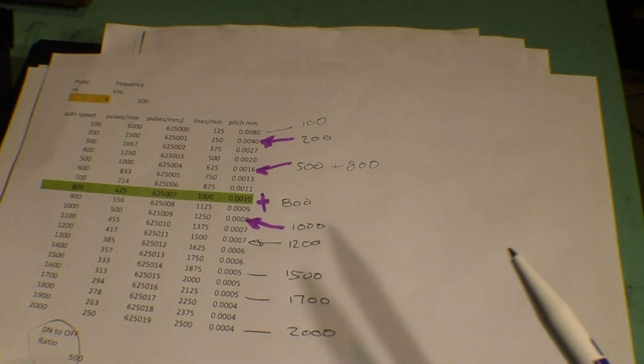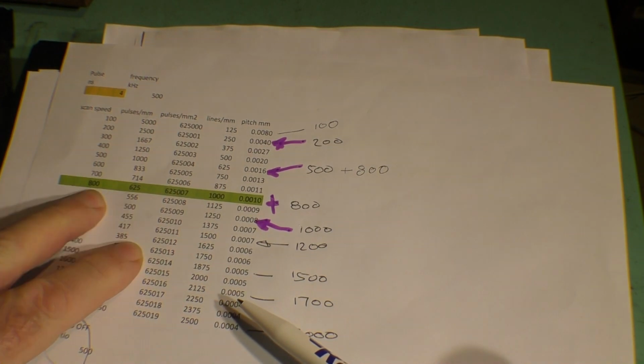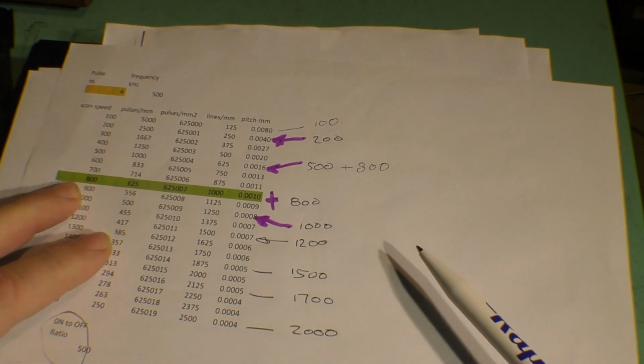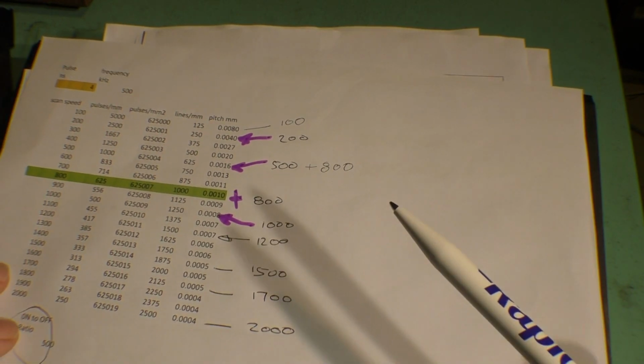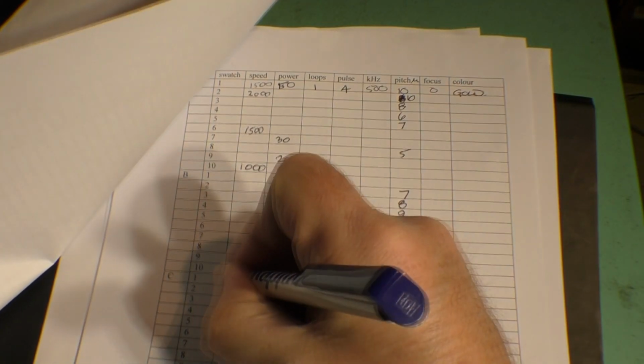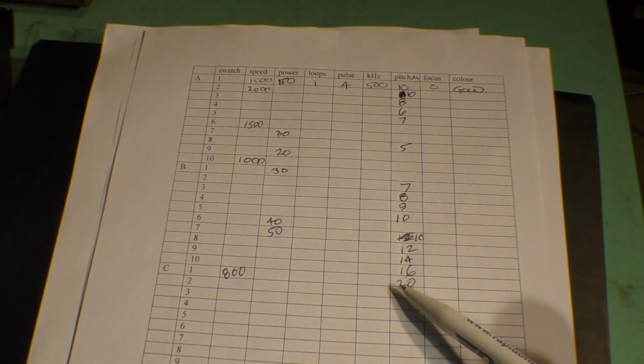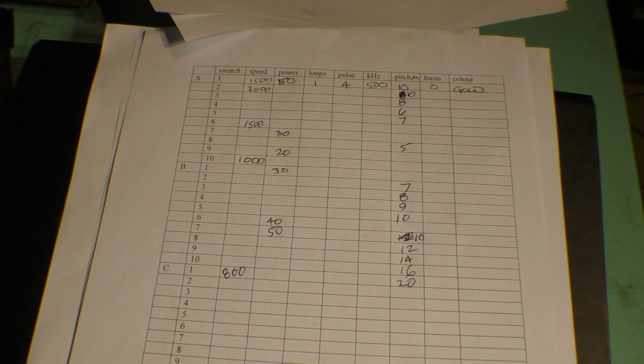And then when I take a look at my chart here, 625 pulses per millimetre is a speed of 800 millimetres a second. So that defines for us 800 millimetres a second with a 20 micron spacing. Let's test that, should we?